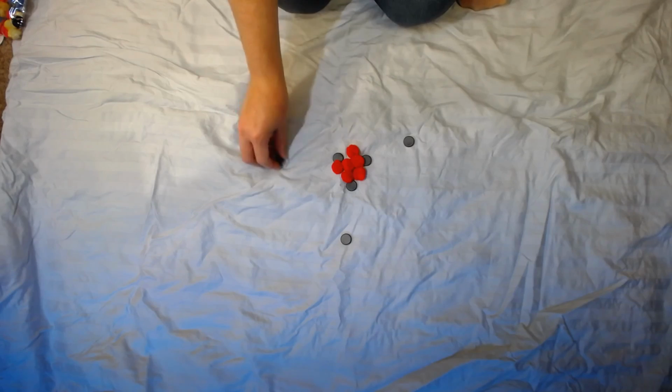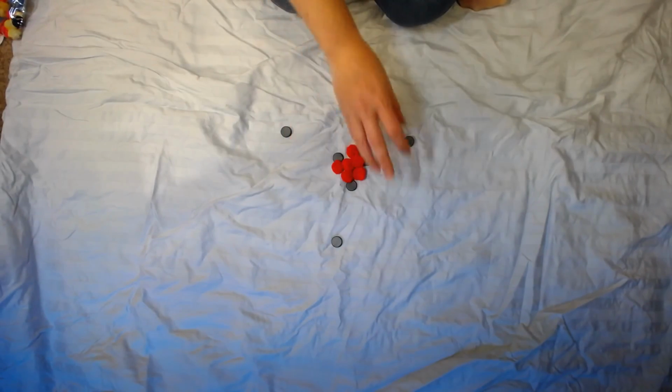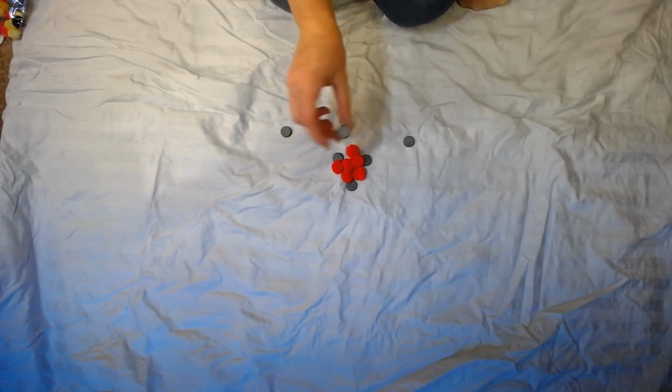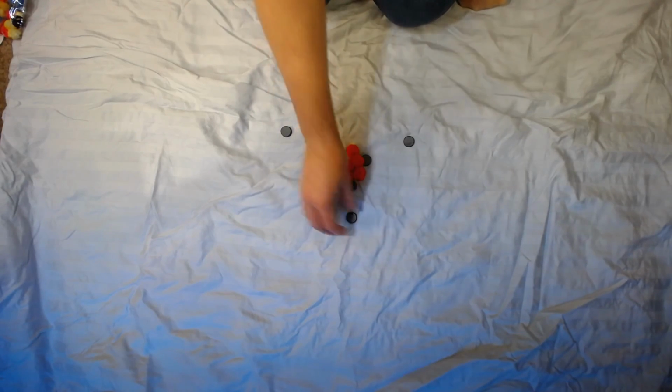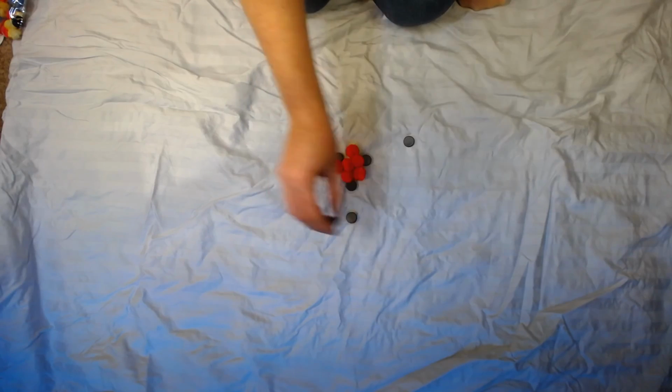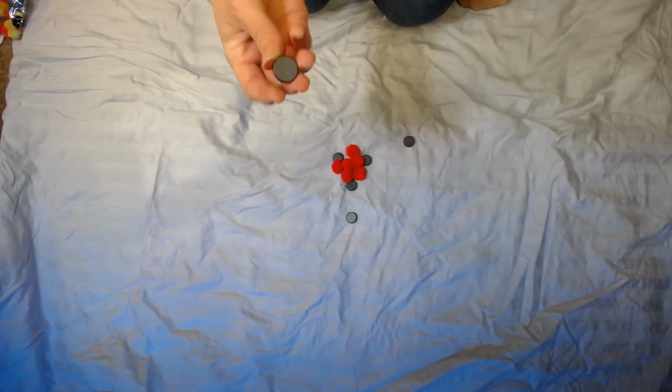However, they are going to be on the outside, circling around this nucleus in 3D space. So they could be up here, they could be below it, they could be all around. And there's no way of knowing exactly where one of these electrons are going to be.